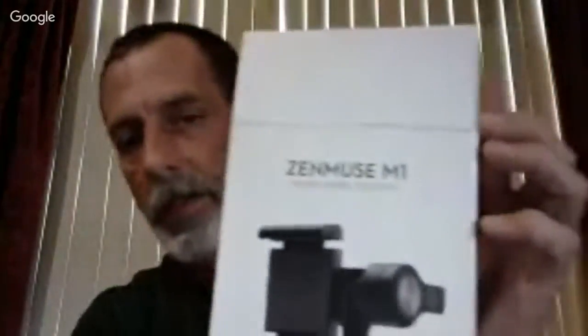I have the Zenmuse M1 gimbal for the Osmo, which actually turns the Osmo into an Osmo Mobile, a 3-axis gimbal for the mobile, which is kind of cool.